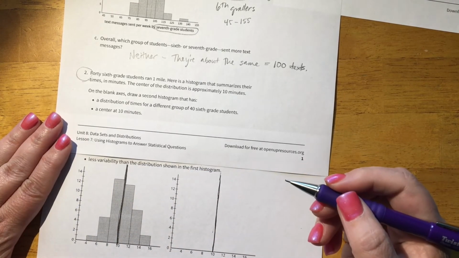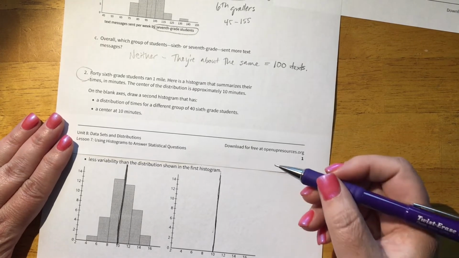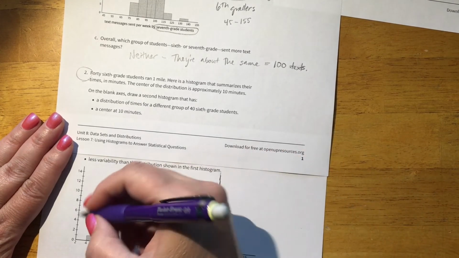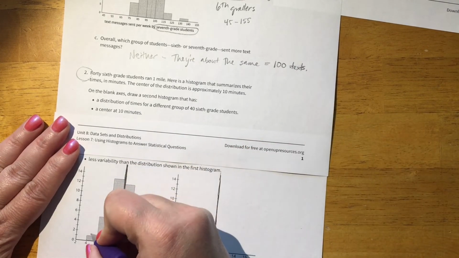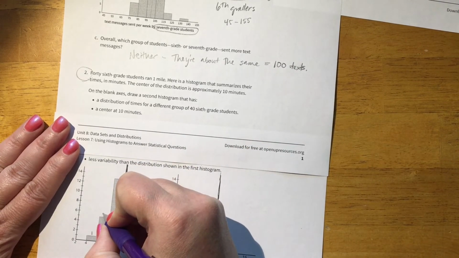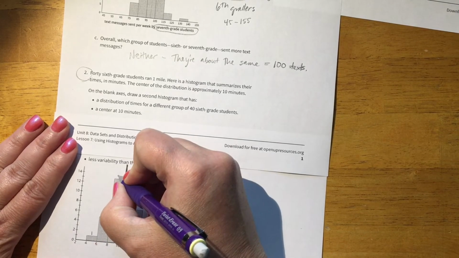So where I'm going to start, we still have to have 40 people, right? So our frequencies have to add up to 40. So let's write down our frequencies and make sure that we can move things around and make this work.